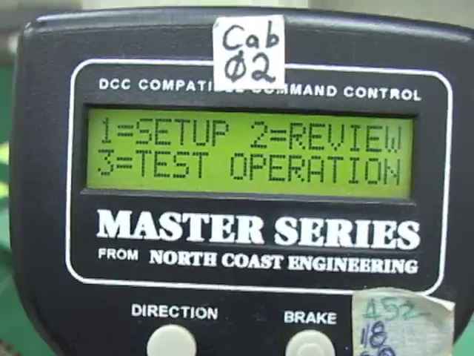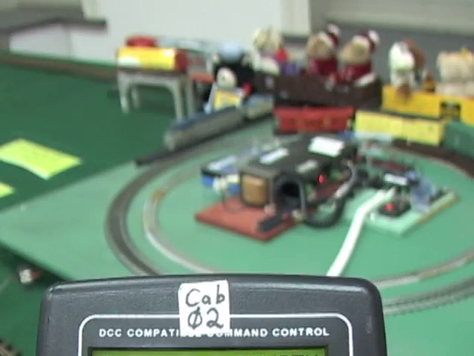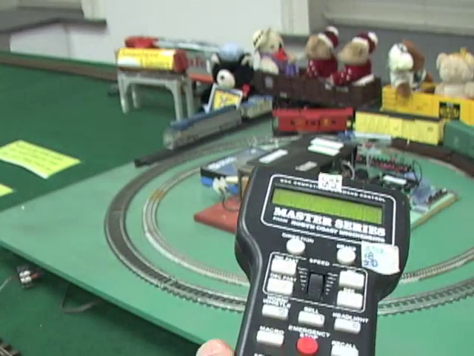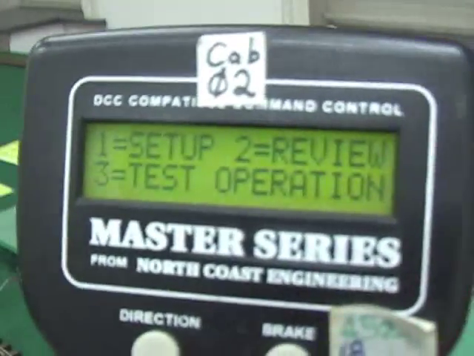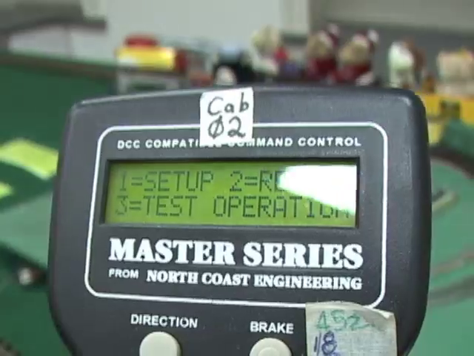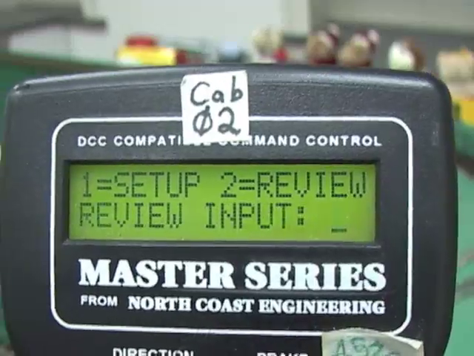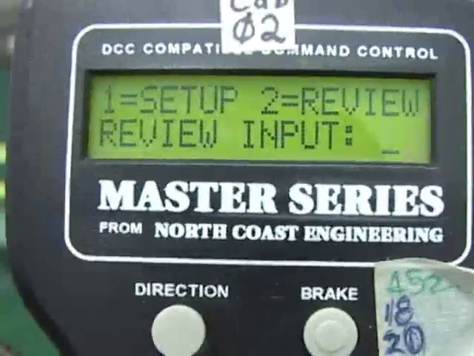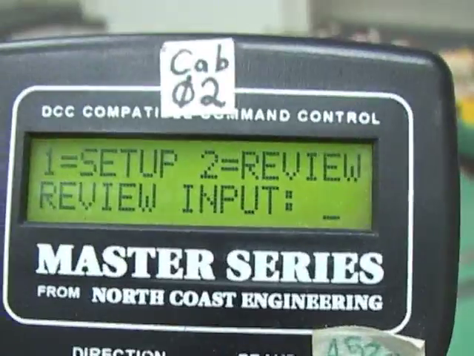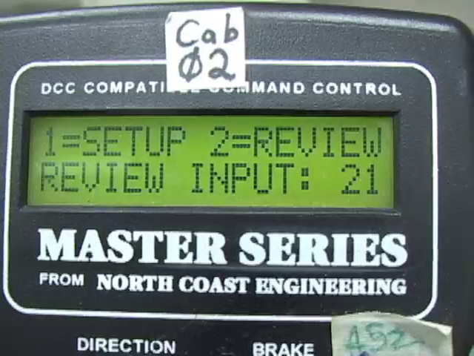The review mode on the ProCab. Again, we got the ProCab plugged into the setup jack on the mini panel over there, so we have the option of doing setup commands, reviewing commands, or testing operation. Again, we're going to push 2 to go into review, and it wants to know what input, and I'm going to review input 21, which this time is the large scale, so we type in 21 using the numbers, push the enter.